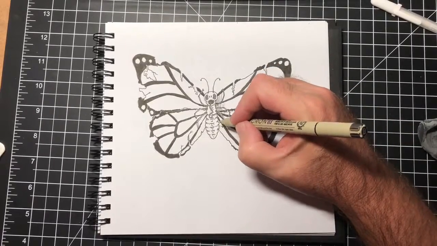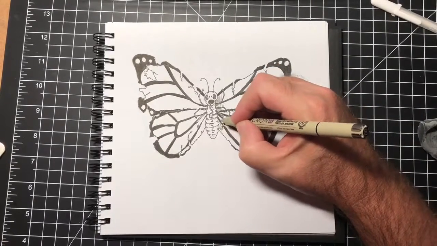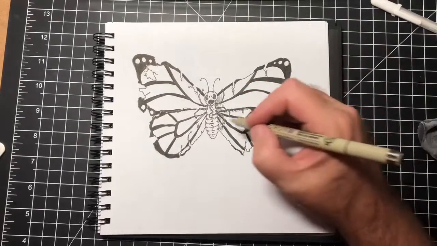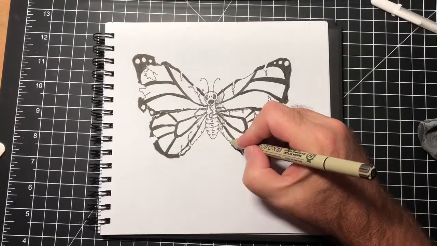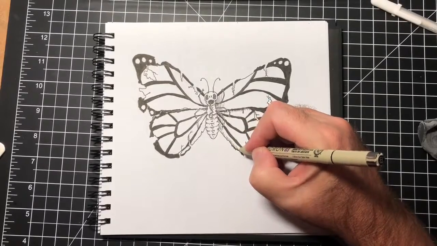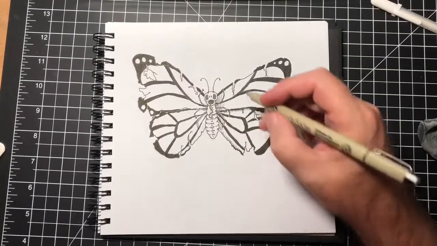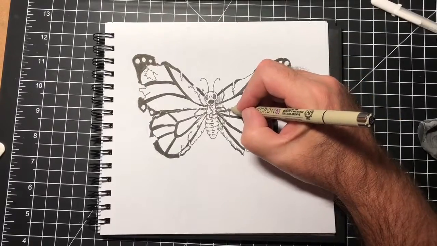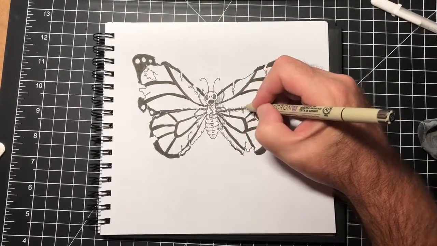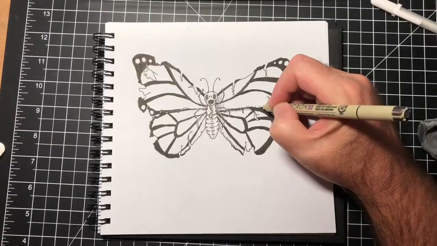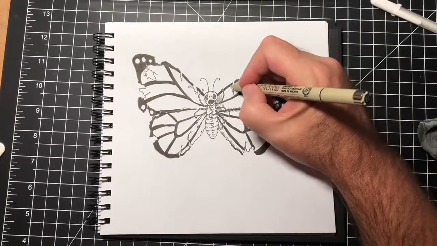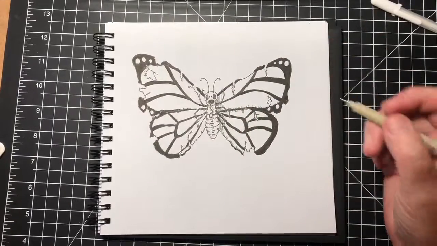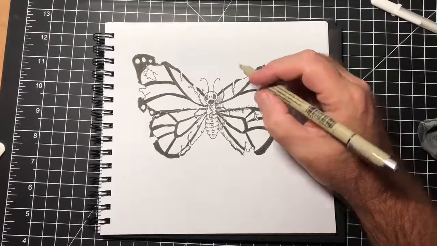So we're just kind of experimenting. Hopefully I won't mess this drawing up. But if I do, I'm not that worried about it, because that's kind of what Inktober's all about, taking chances. If I mess it up, then I mess it up.